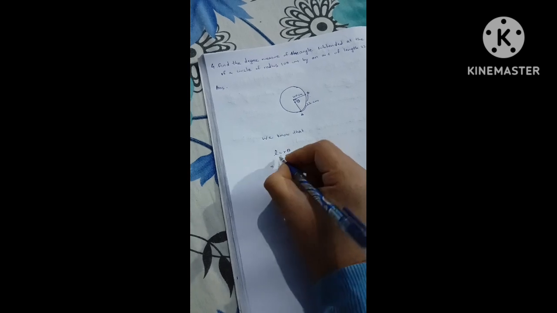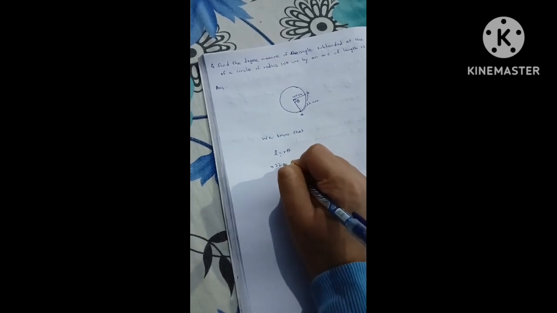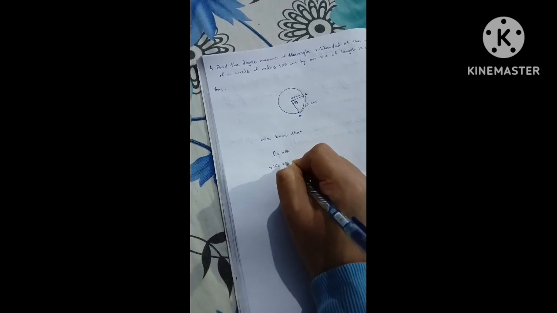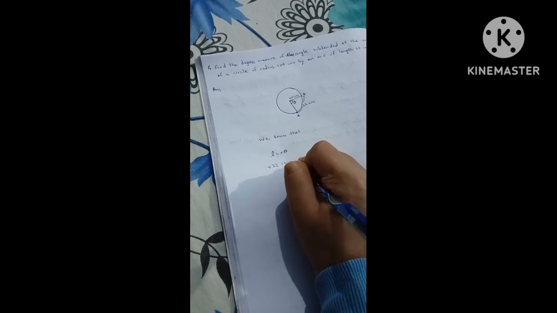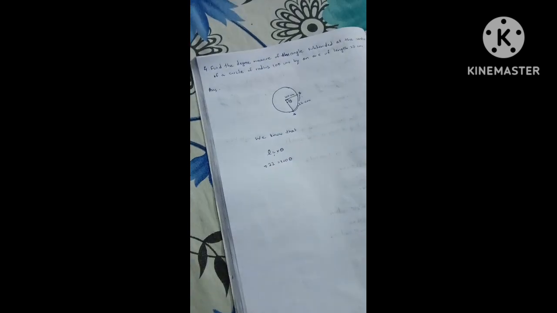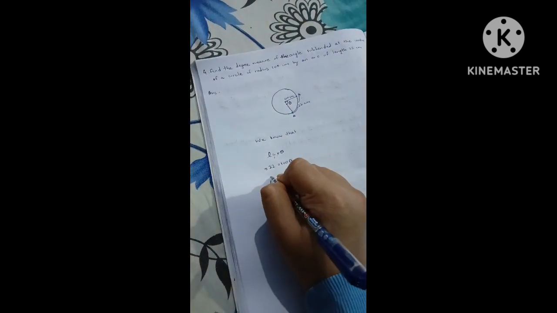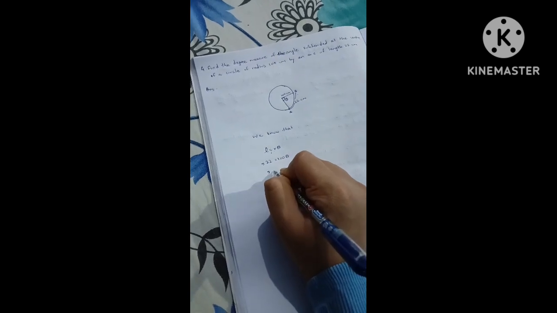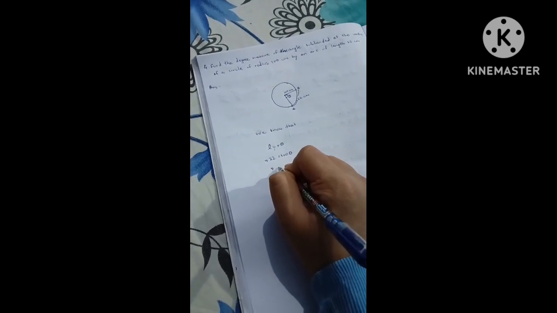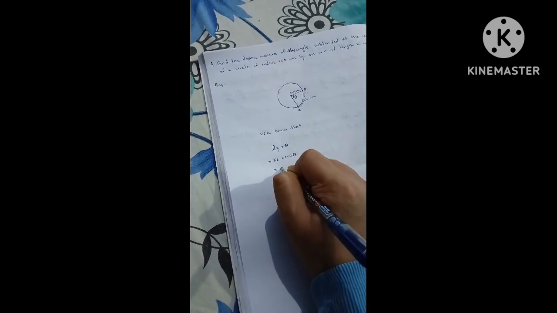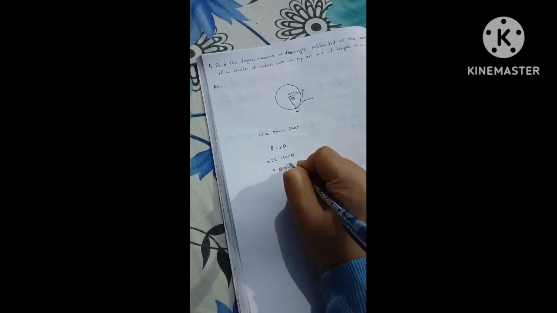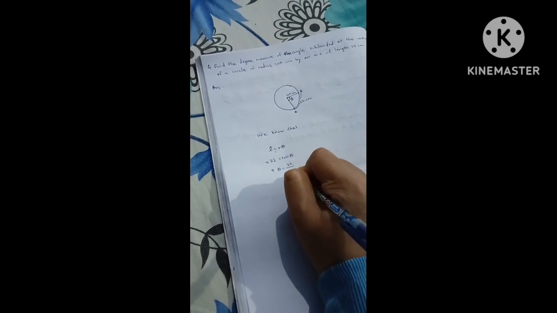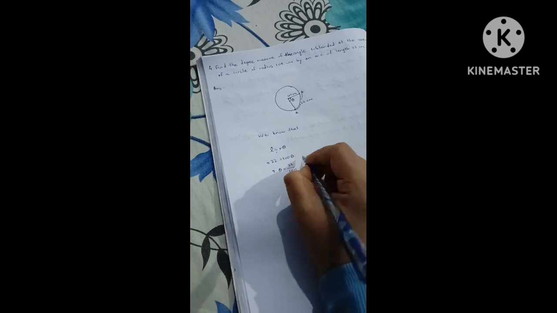Now we are given L is 22 centimeter, the radius is 100 centimeter, and we have to find theta. So theta is equal to 22 by 100 radian.